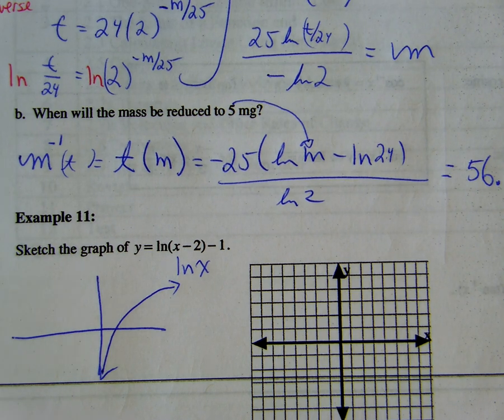For your homework, would you do all the homework questions except for the ones that refer to inverse trig?